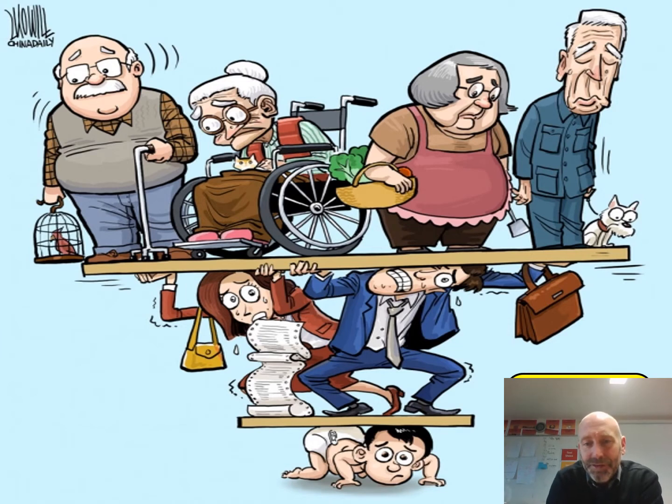Okay, so we're going on to look at population pyramids. Now this cartoon represents a population pyramid. Population pyramids show the age and gender structure of a population. So here we can see a population of a country where the birth rate is low, and the working population is also lower than the oldest people in society.